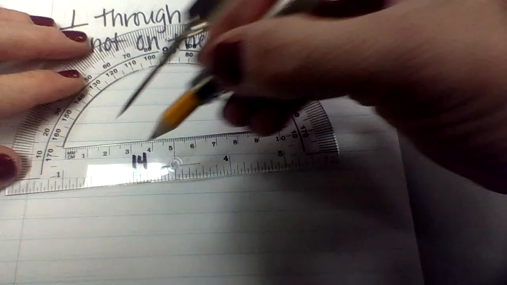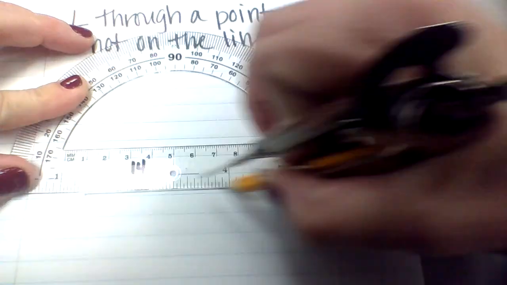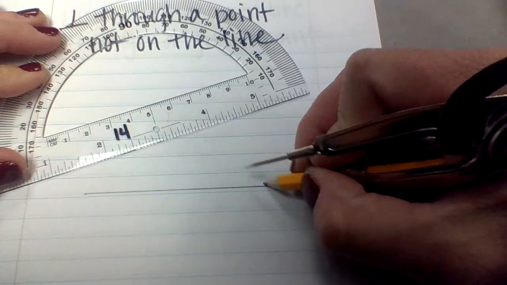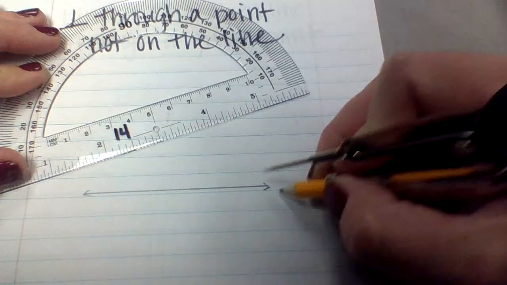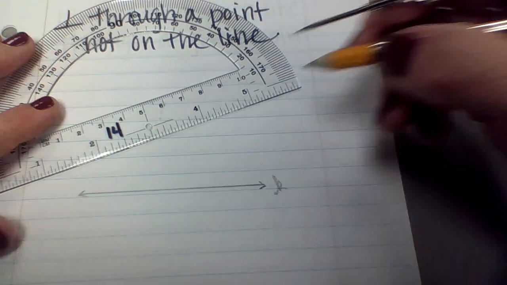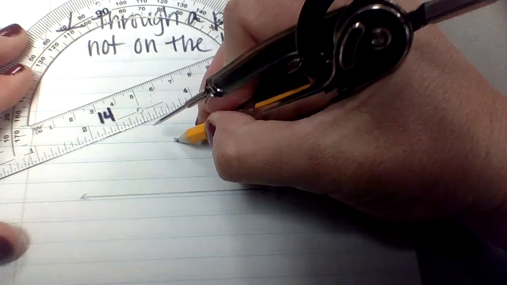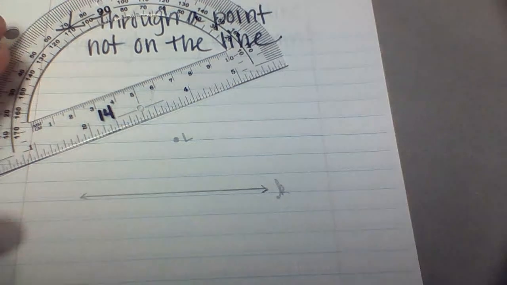The next one is perpendicular through a point not on the line. So let's draw a line. It doesn't matter what it looks like. Line K again, and I'm just going to put a point L up there. It doesn't matter what you do.